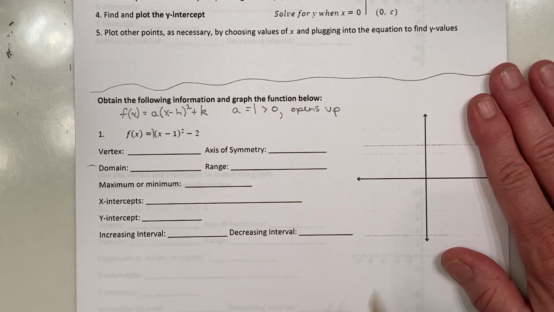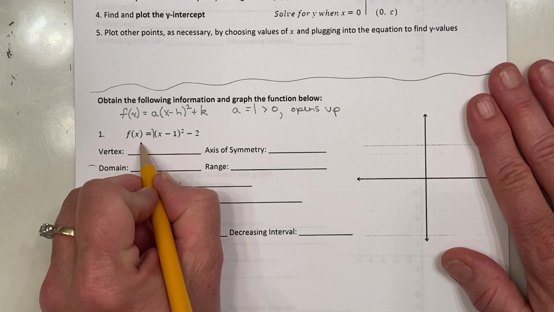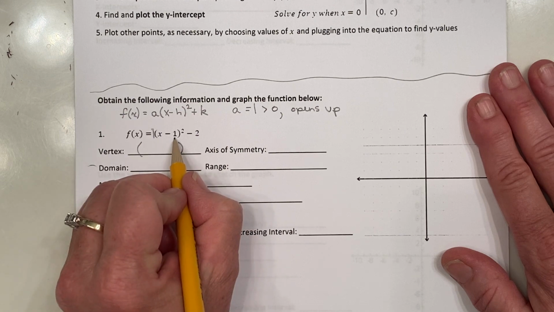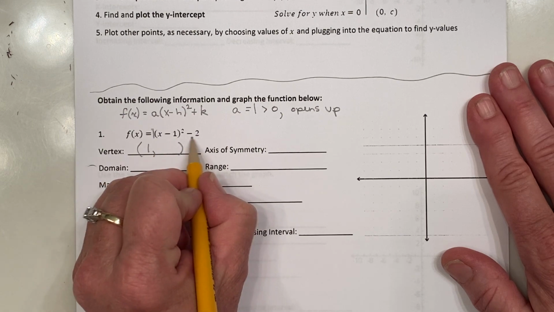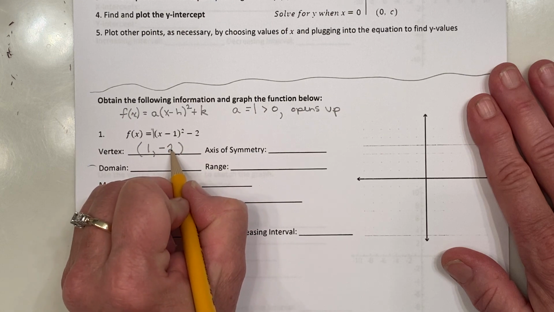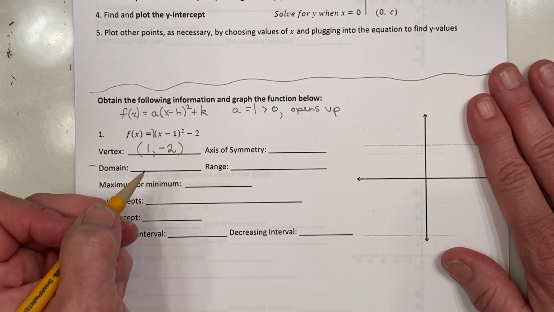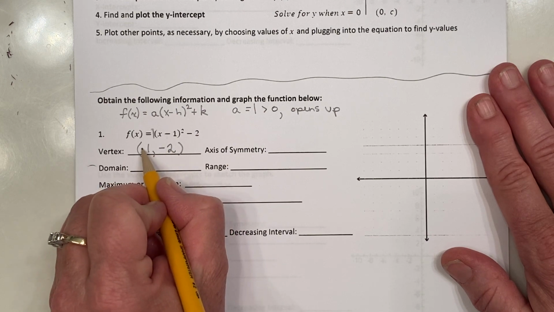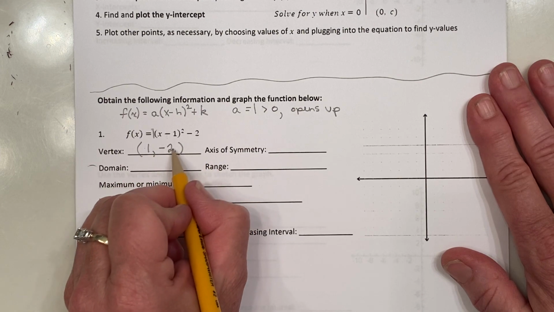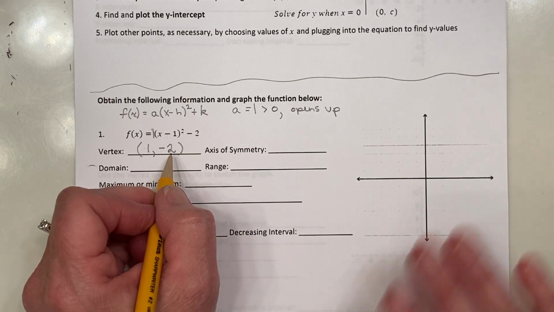So first thing I notice is the graph's going to open up. Can I find the vertex pretty easily? Yep. The turning point is going to occur what falls behind the subtraction sign. That's 1. And then literally what's outside the parentheses, that's 1, -2. Now again, had this been in parentheses x plus 1, then I have to take the opposite of that positive 1 and put a -1 here, but I would still keep this -2 here.